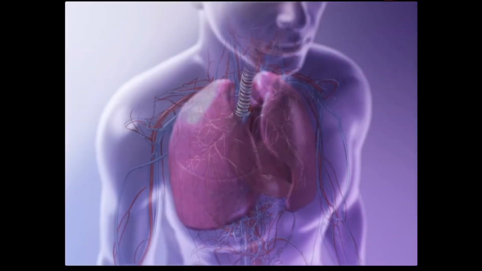Here we're going to look at how the red blood cells are transported around the body and how the hemoglobin and oxygen are interacting and how that is being transported around the body.